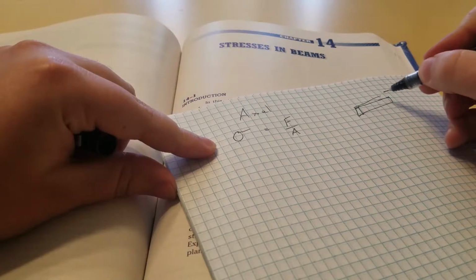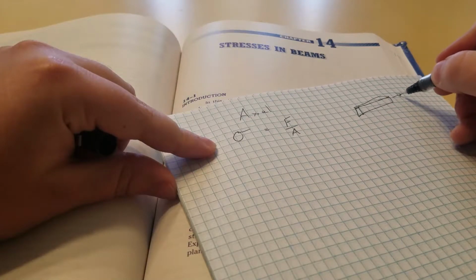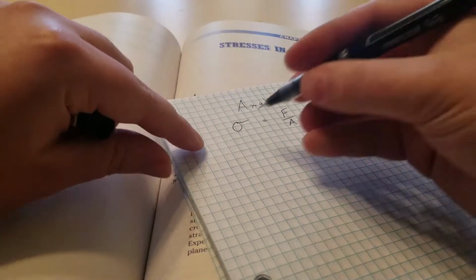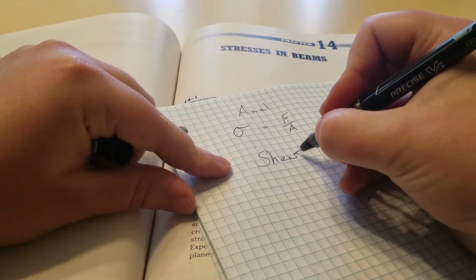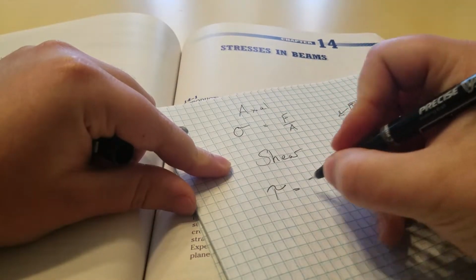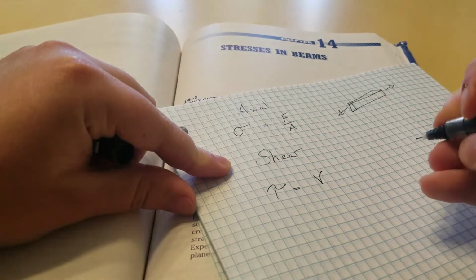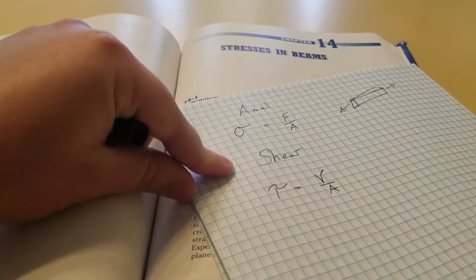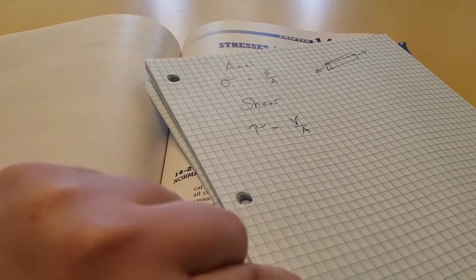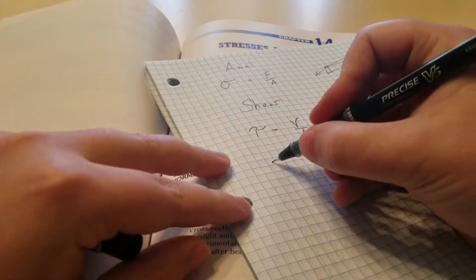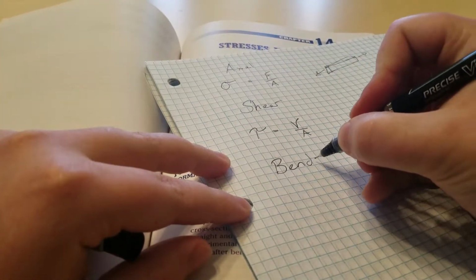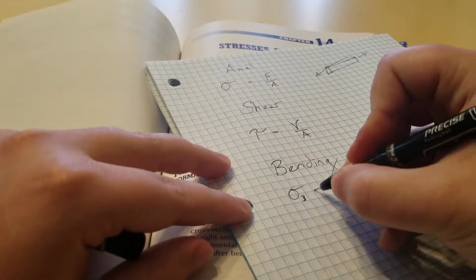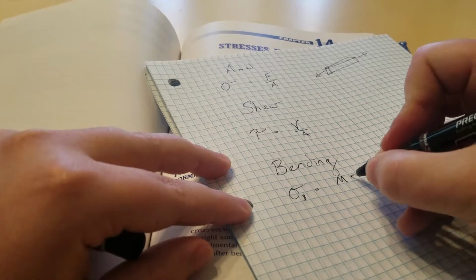So like this kind of loading. Okay, and then we've got shear, which, now that we've introduced shear diagrams, is shear force over area. And so now we're going to have bending, which to me is MC over I.